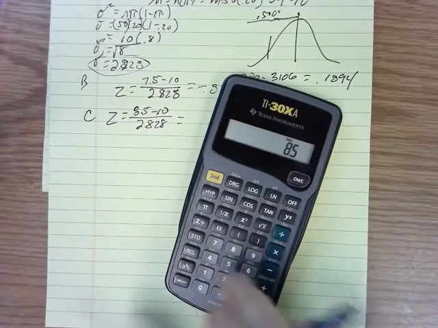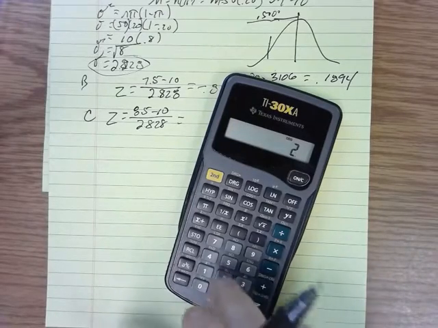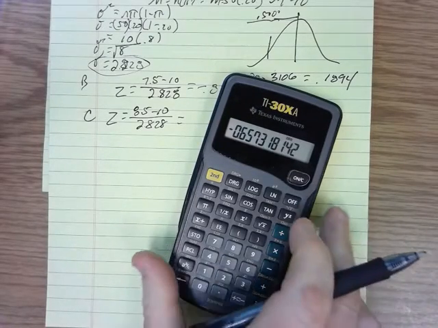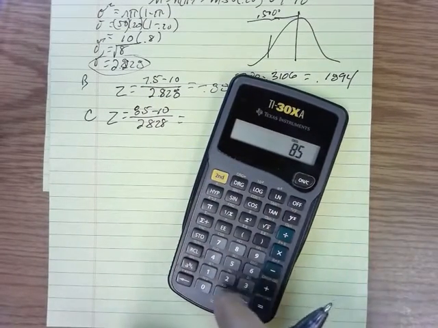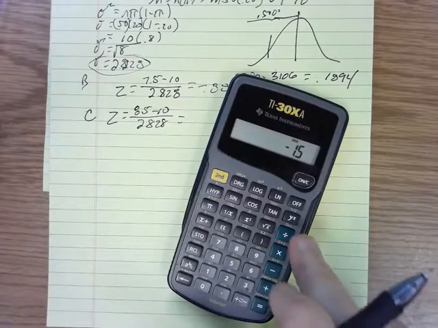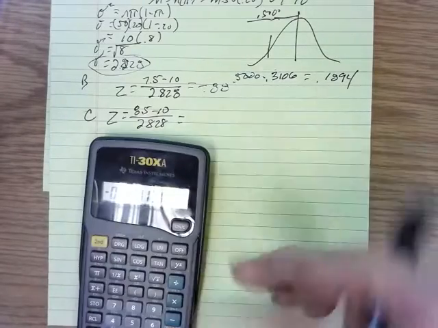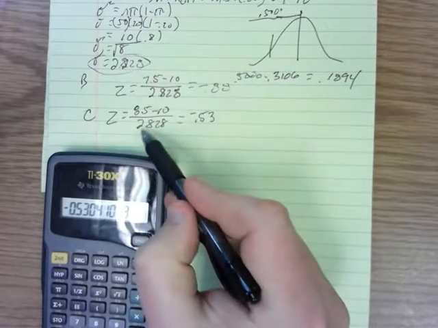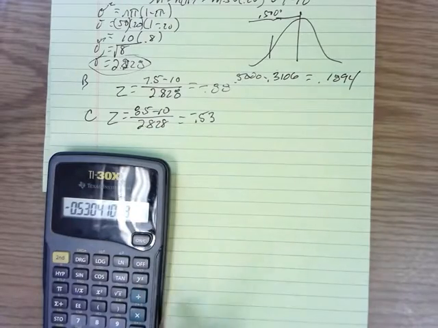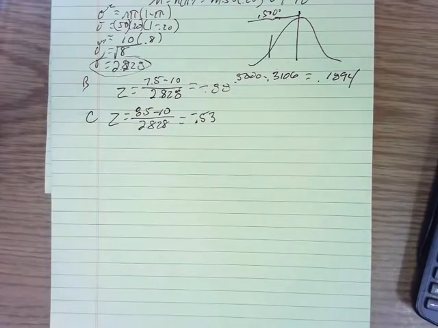So 8.5 minus 10, divided by 2.282, equals, that can't be right. Let me try again. 8.5 minus 10, divided by 2.828 equals, that's better, negative 0.53. One of the things when I get going, I notice that I don't always get my decimal point right here, and I can tell right there I did because I ended up with a number that was a bit wonky. Alright, so again, Z is equal to 0.53.